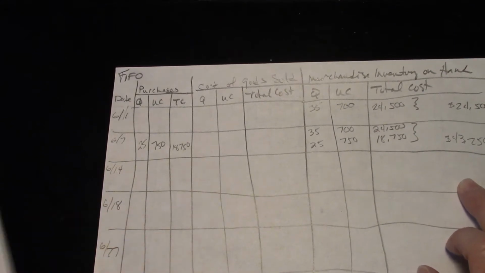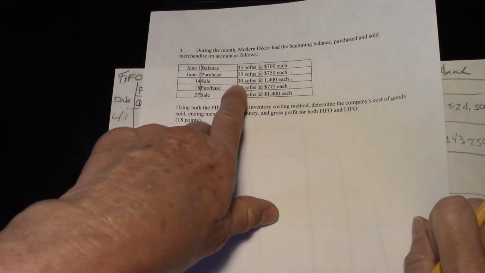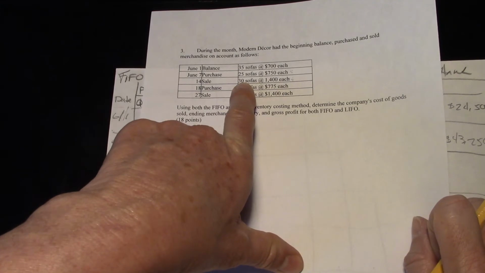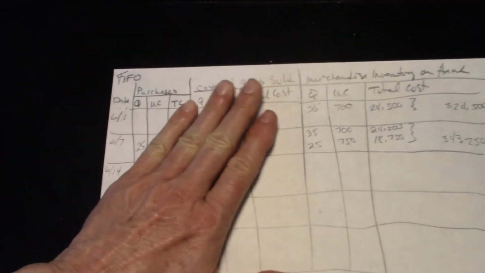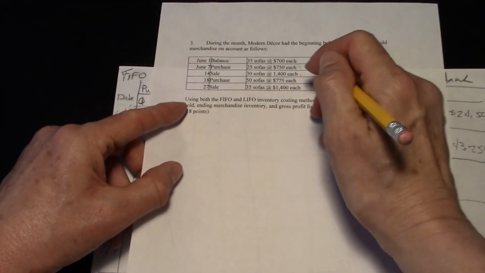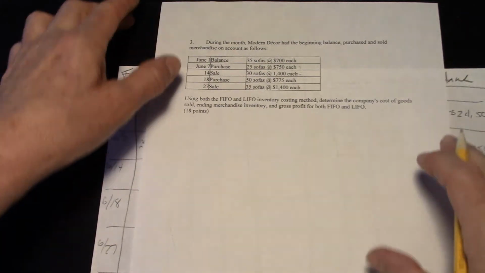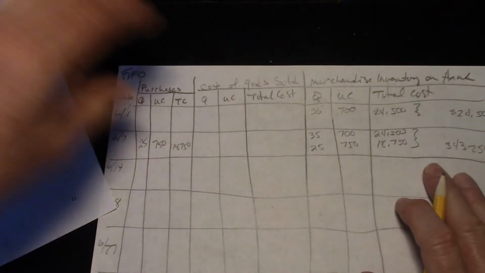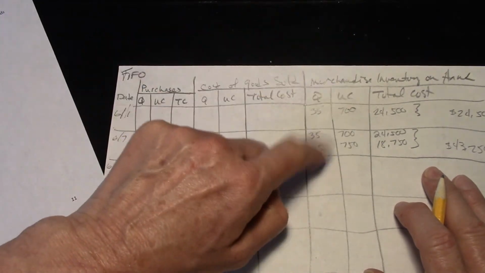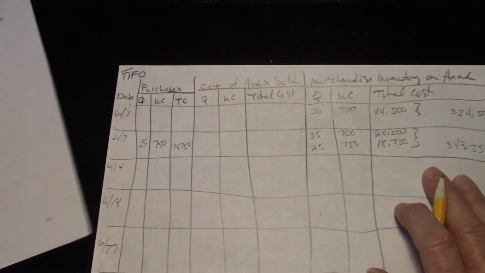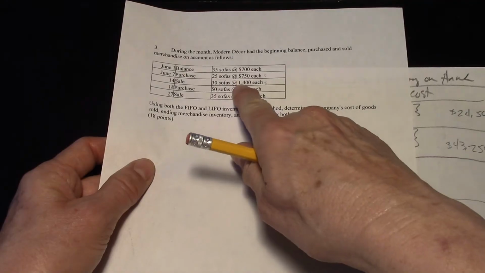All right. So now, what's the next thing? Oh, we have a sale. 30 sofas. Now remember, this is the price, not the cost. Price is going to give us our revenue, so we don't need that right now. It's not like you're going to write 30 sofas, 1,400 here. No, you have to pick out which sofas I sold. That's the point. So I sold 30 sofas.